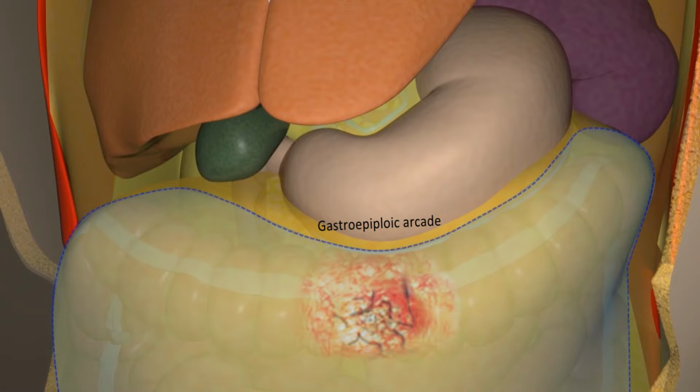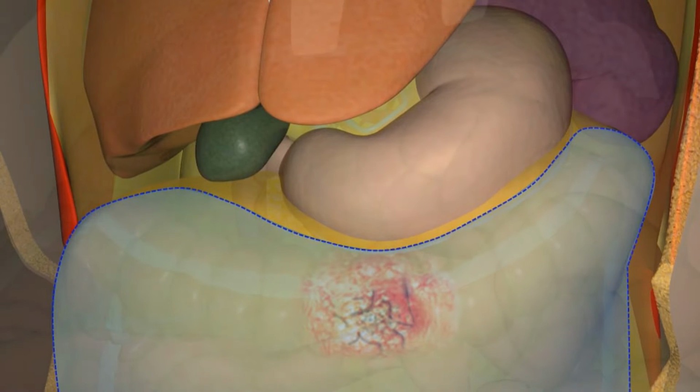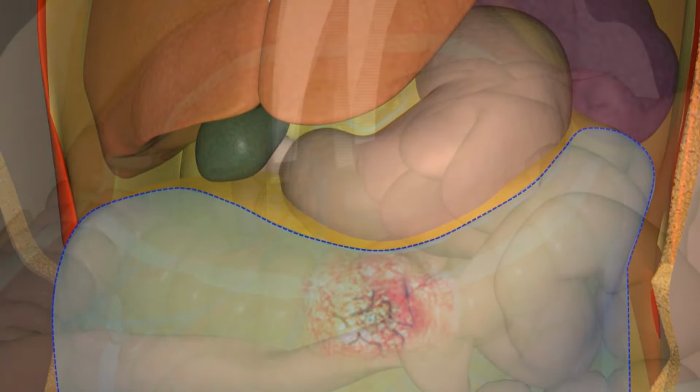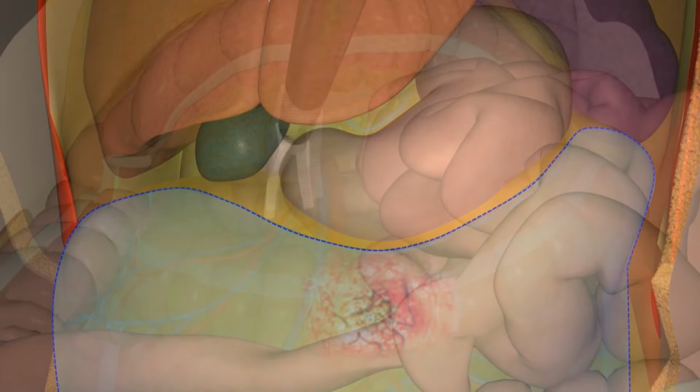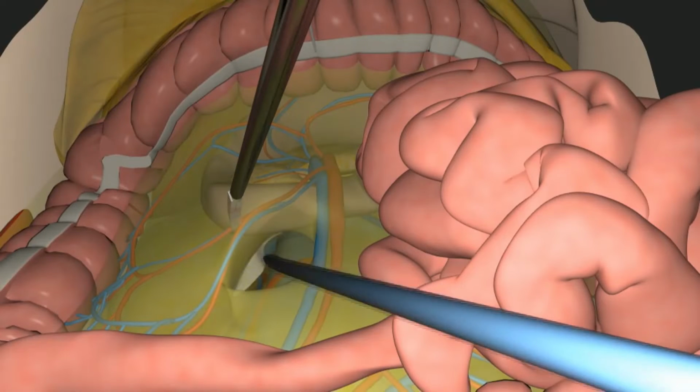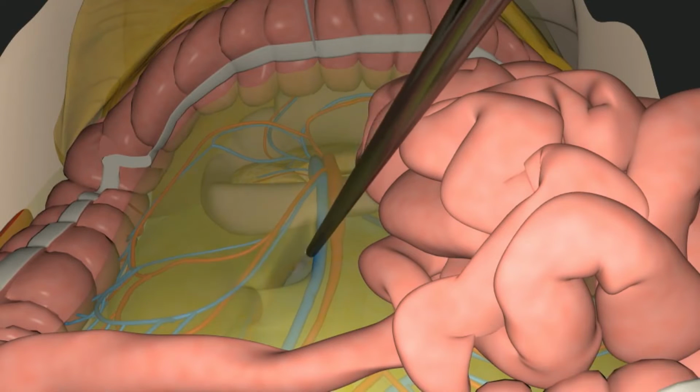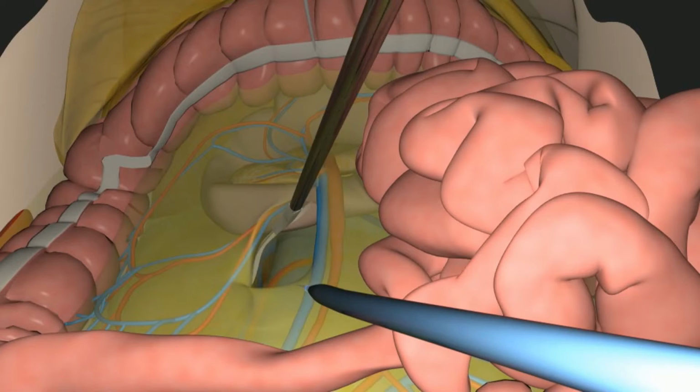Moreover, metastatic lymph nodes can be detected along the gastroepiploic arcade at the greater curvature of the stomach. Transverse colon tumor may reach the gastroepiploic arcade even by continuous growth as well. This animation shows the surgical resection margins for the transverse colon carcinoma.